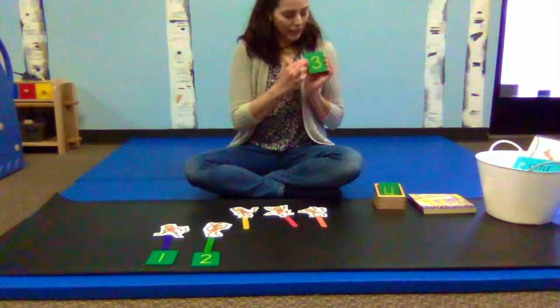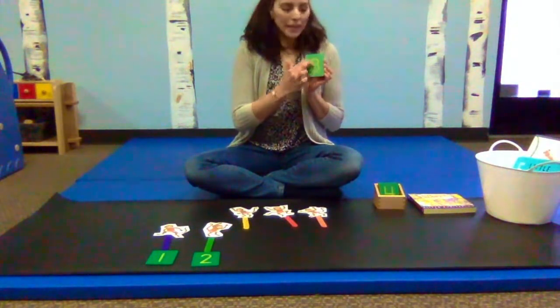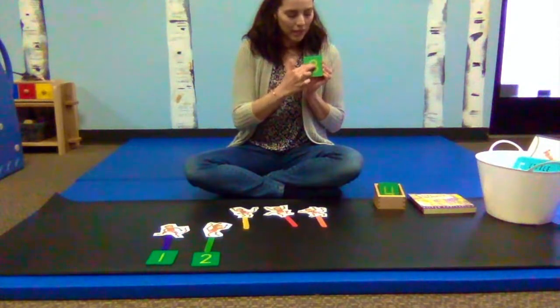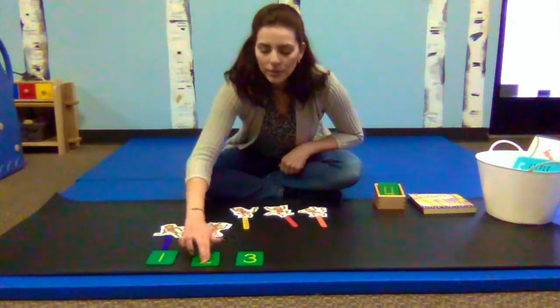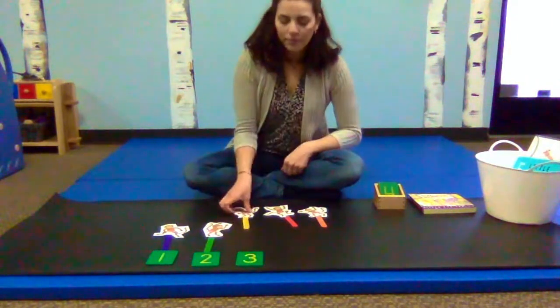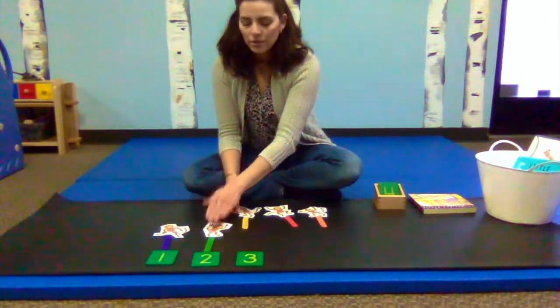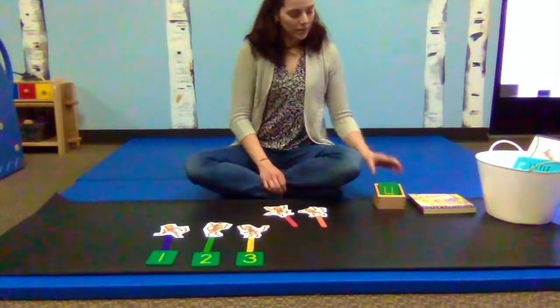This says 3. Round and round like a bee. That's the way to make a 3. This says 3. 1, 2, and 3 monkeys.